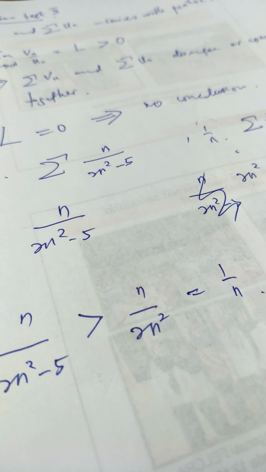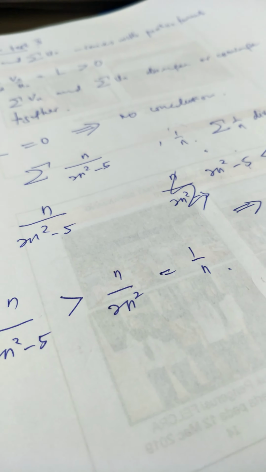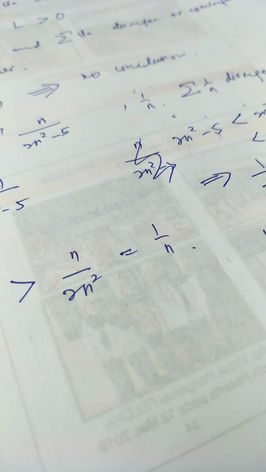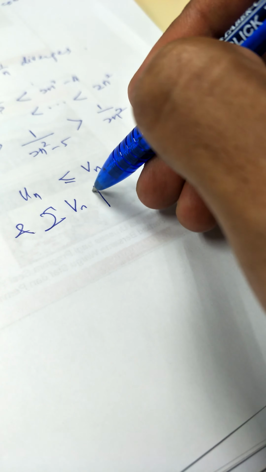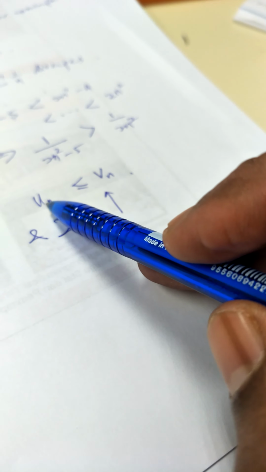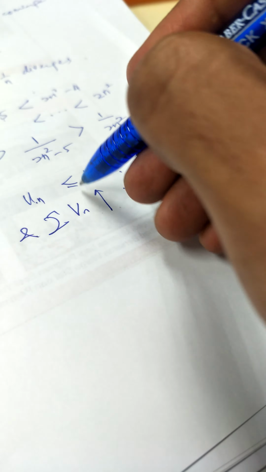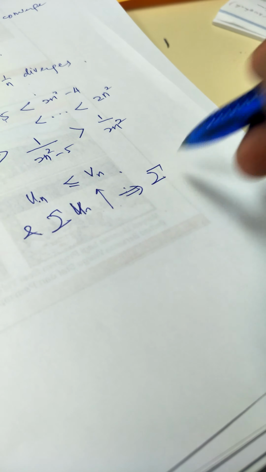So look at the comparison test 1. What we have: if un is less than vn, and vn diverges, if the smaller series diverges, then the bigger series also diverges.